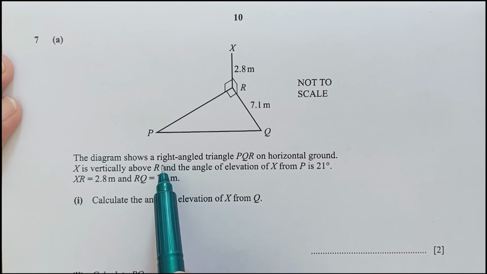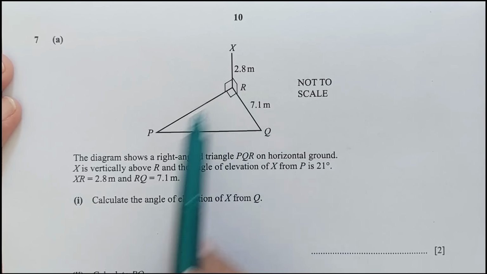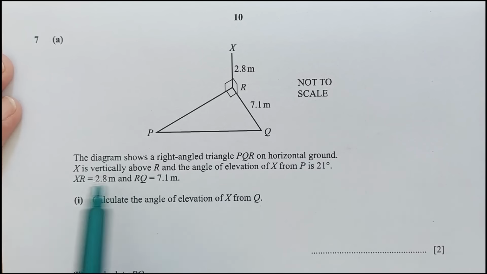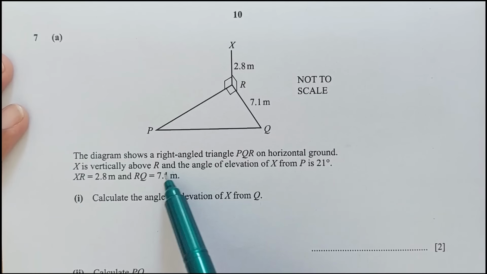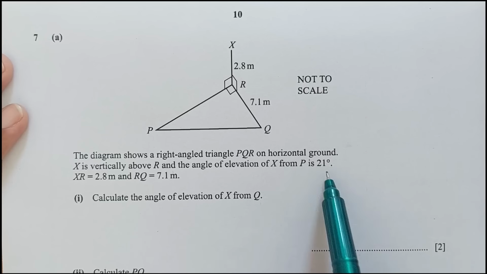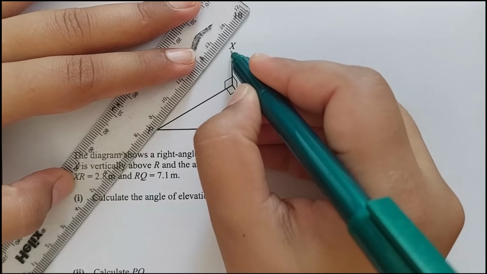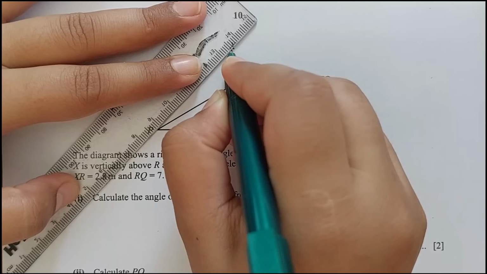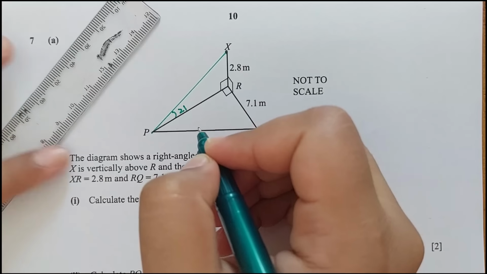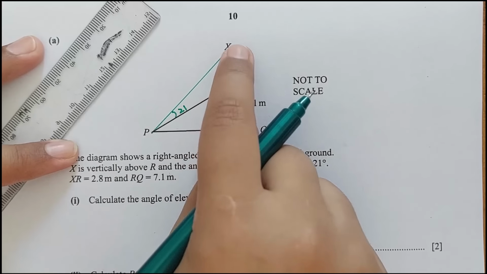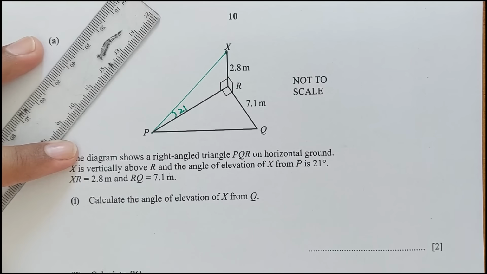The diagram shows a right angle triangle PQR. P, Q, and R is a right angle triangle on the horizontal ground. X is vertically above R. All right. And the angle of elevation of X from P is 21 degree. This angle is 21. All right. XR is 2.8 and RQ is 7.1.